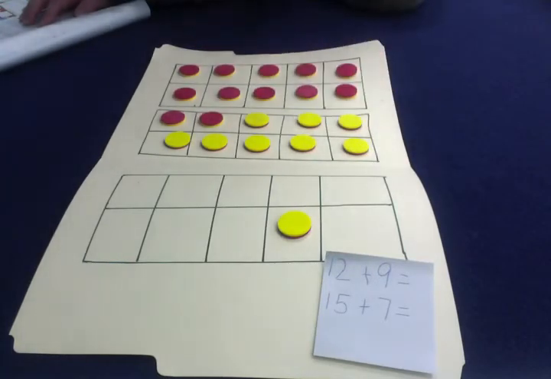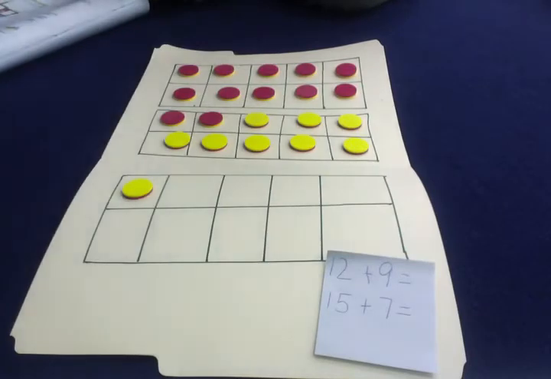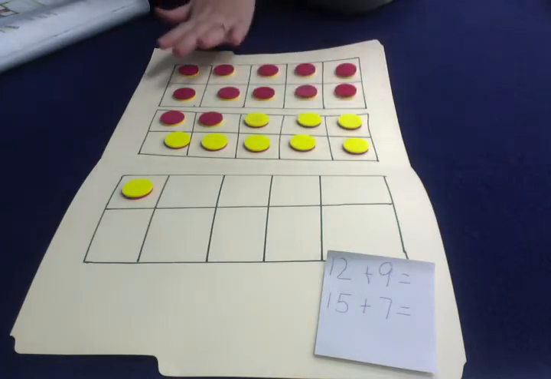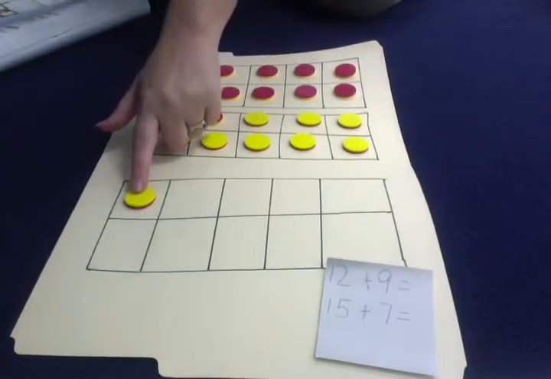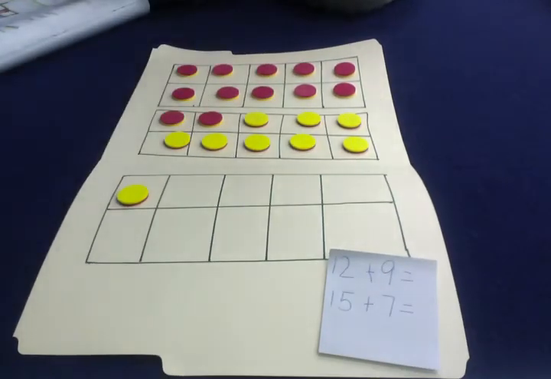Do you see how that makes one full tens frame? And then how many do I have left in my bottom 10 frame? 1. So I had 12 and I made the next 10, which would bring it up to 20. So I have 10, 20, and then I had 1 left over. So 20 plus 1 is 21. So 12 plus 9 is 21.